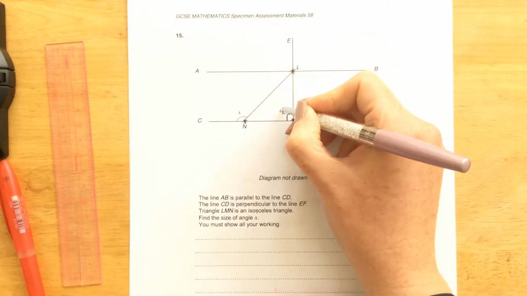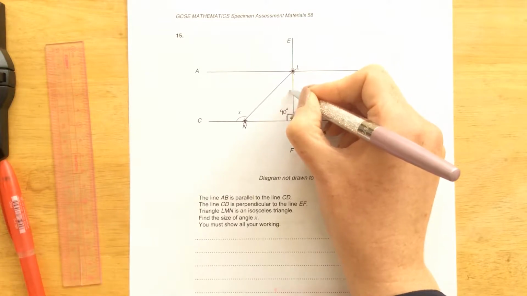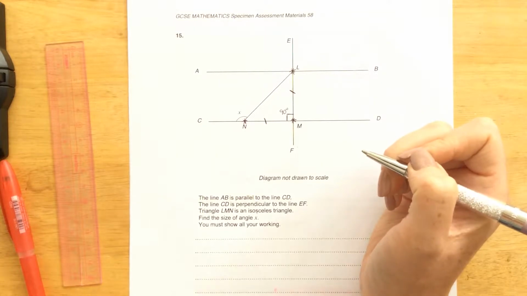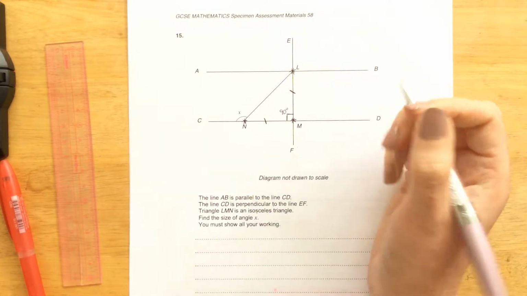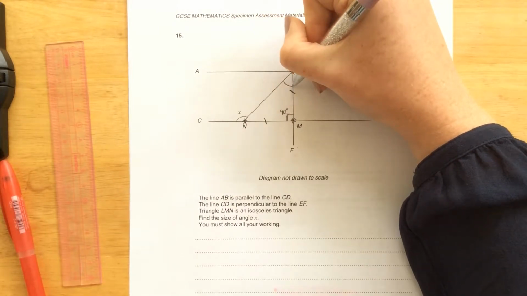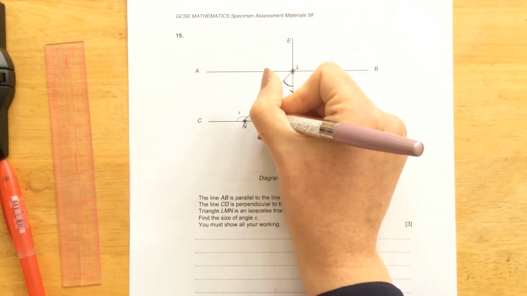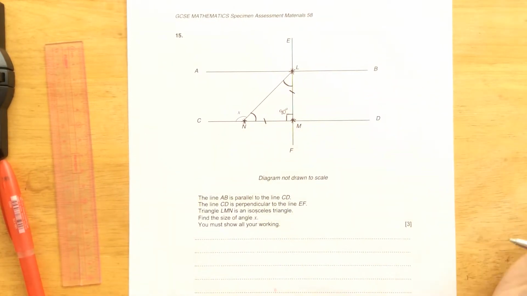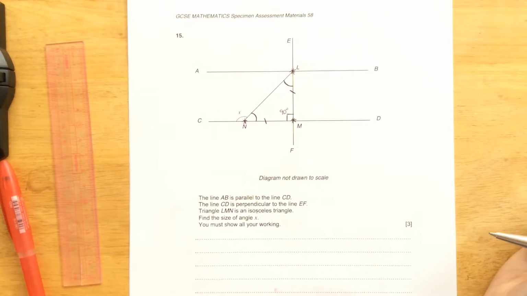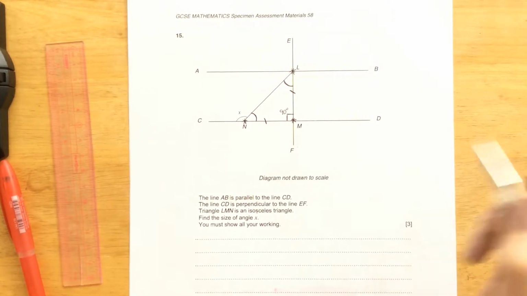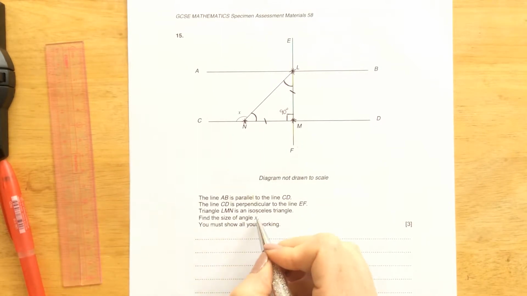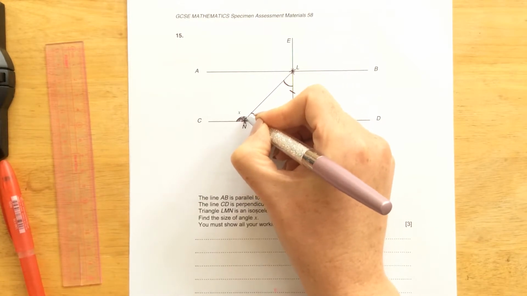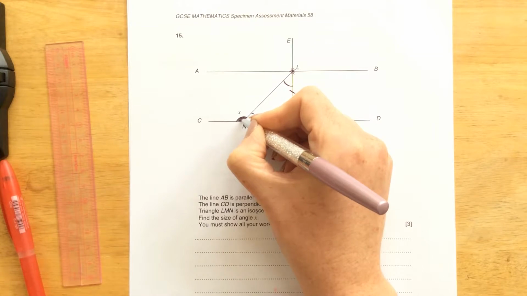So that means that here is my 90-degree angle. That means that this line here and this line here of the triangle must be exactly the same. So that tells me that this angle and this angle, because they are below the same lines, are exactly the same because it's an isosceles triangle. It's then asking me to find the size of angle X. Now angle X is here, outside of my triangle. This is what the question is asking me to find.